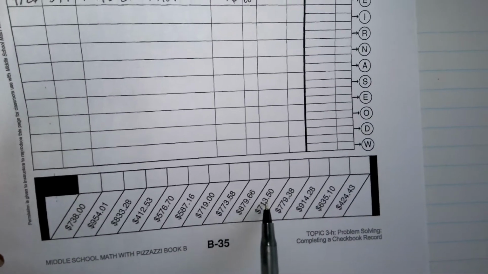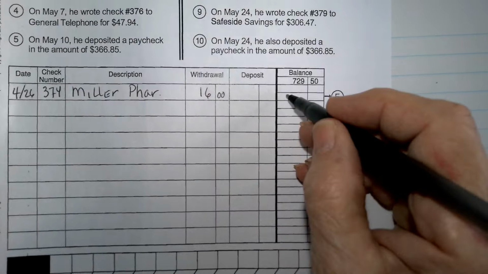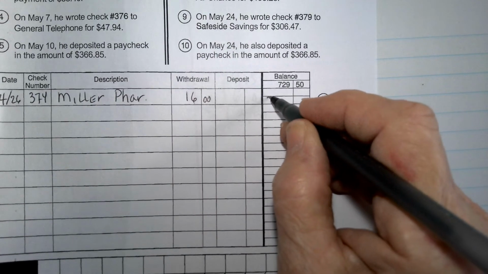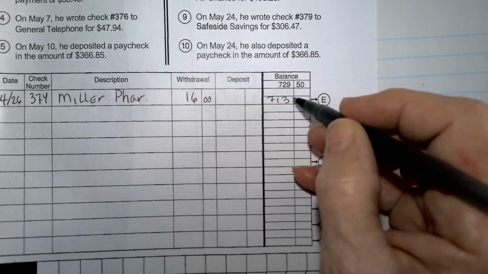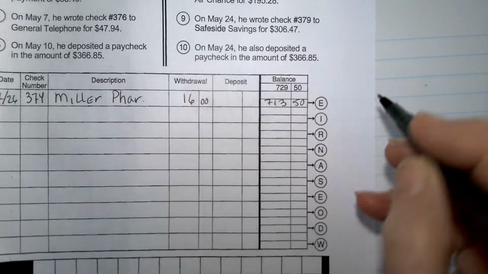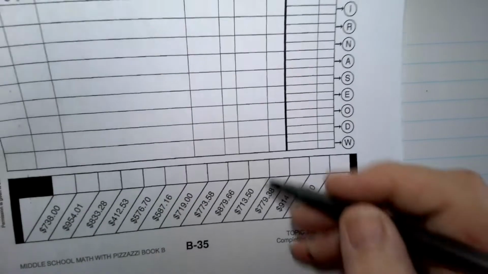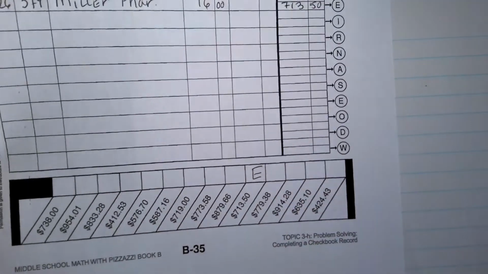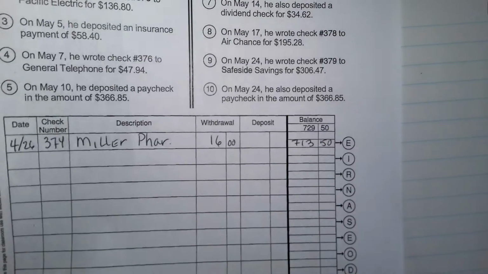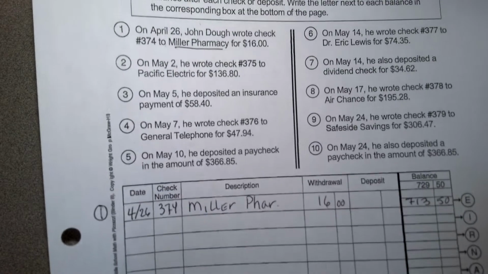So 713 is right there, so just make sure it's there, and you're going to also put it right here. 713.50. And that's going to get, guess what letter? E. It's going to get the letter E. Okay, so we're there.